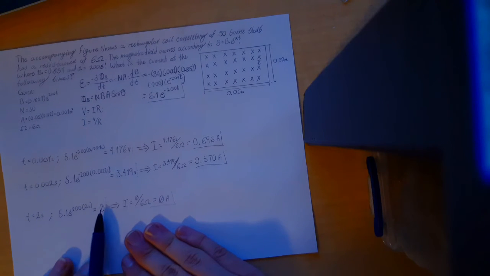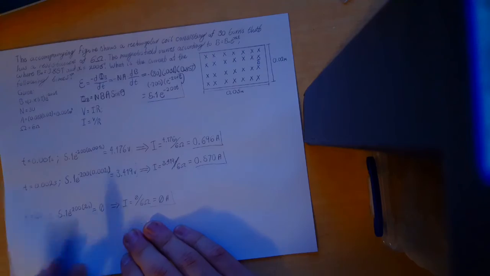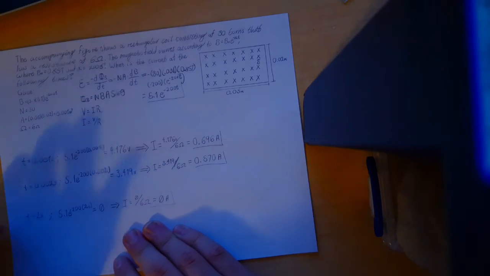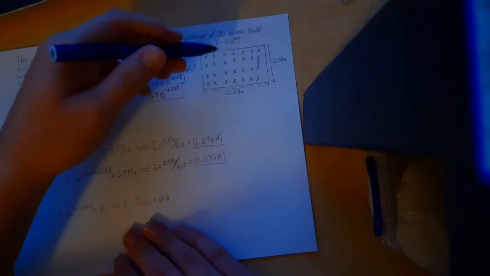And we see that after 2 seconds, our voltage is virtually 0. So it's a very short burst of electricity into this particular coil.